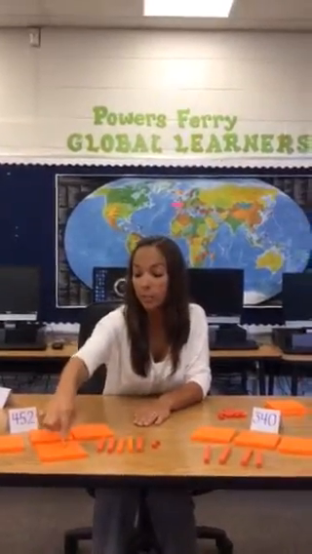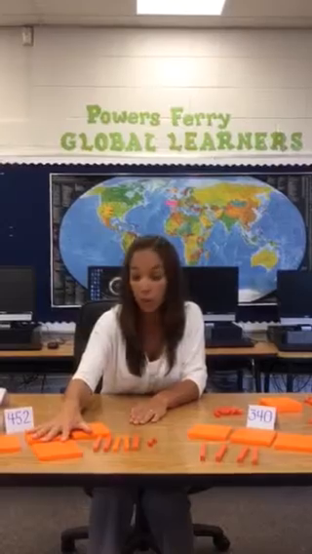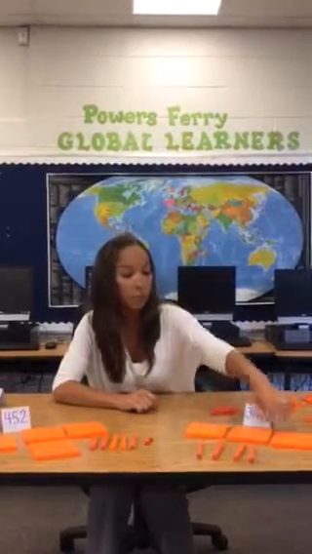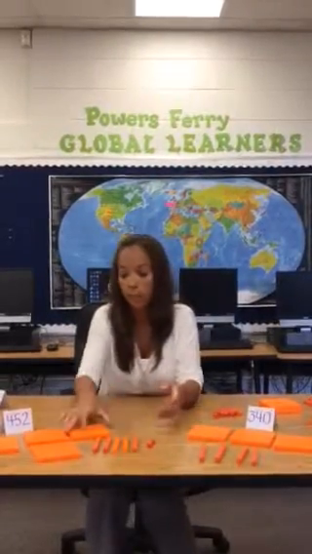And at this point, we would want our students to look at these numbers and compare them and see which one is greater. Now they're going to look at their largest place value first. So they're going to look at their hundreds. So they have 1, 2, 3, 4 hundreds in 452. They have 1, 2, 3 hundreds in 340. So at that point, we would want the students to recognize that 452 is greater than 340 because it has more hundreds.